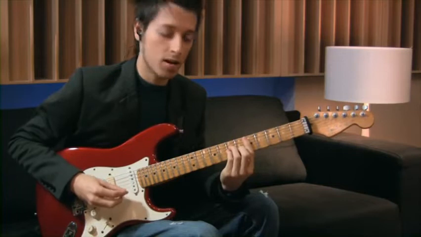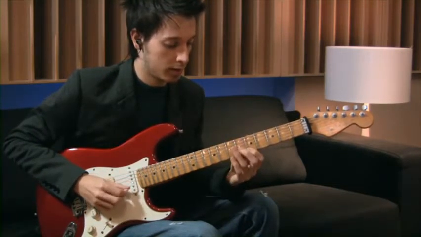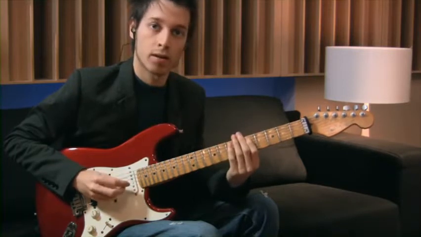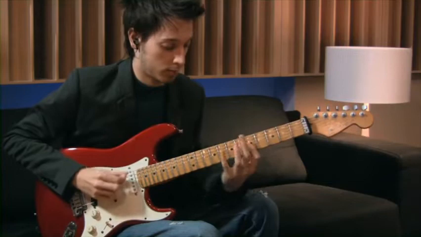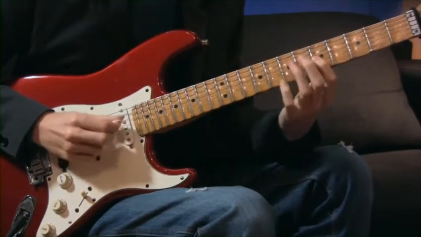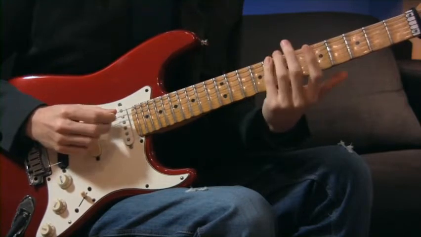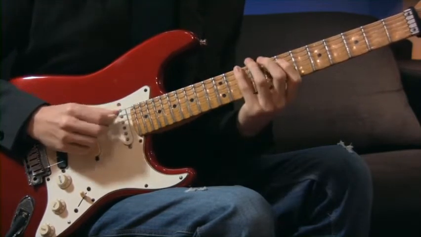Next shape, shape of A for the root chord triad. We find the 7th in the shape of G. Here's the minor 7th arpeggio. Now the G shape. Triad.